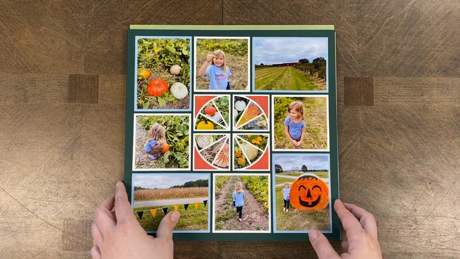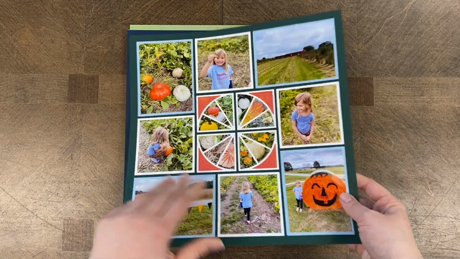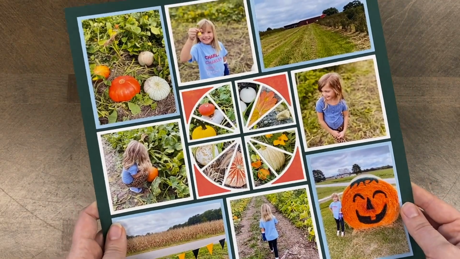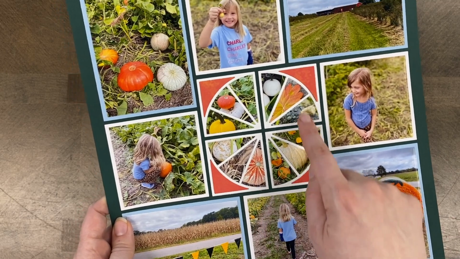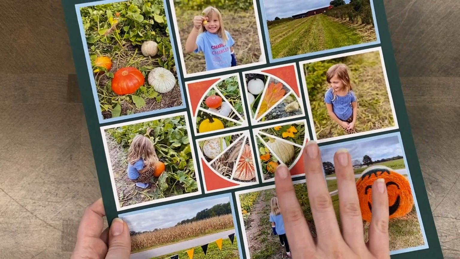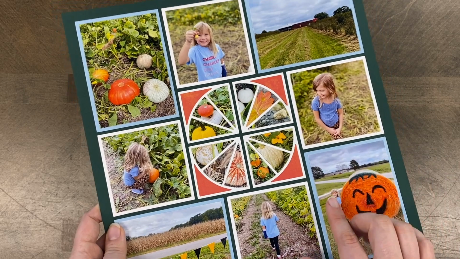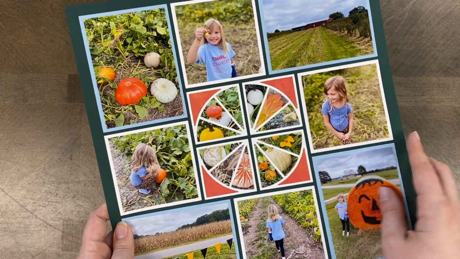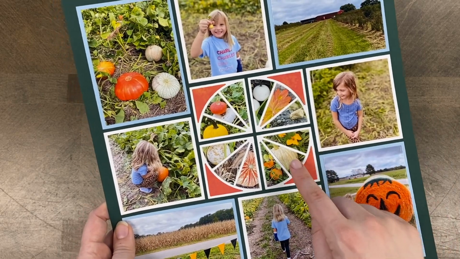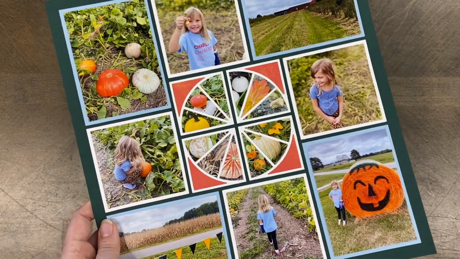I just want to show this one real quick, how fun this can be. This is our little mini pie die. And I love how Jody has different pumpkins in here. We don't live too far from a place that's like an actual pumpkin patch. You go and cut out the pumpkins yourself, and they have a lot of variety. And I love how she has this little pie of different pumpkins.